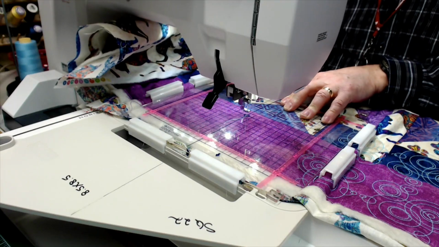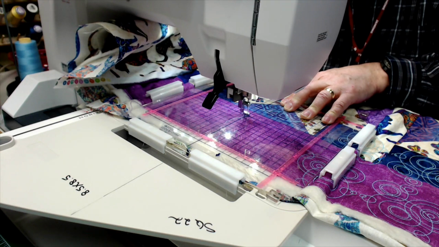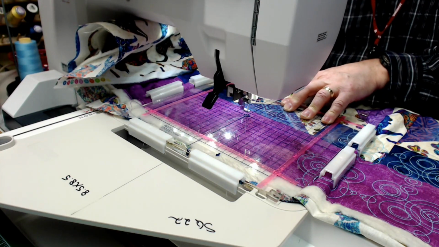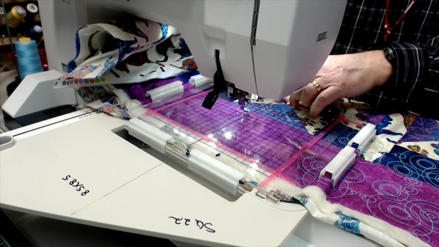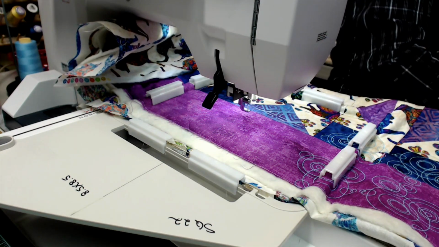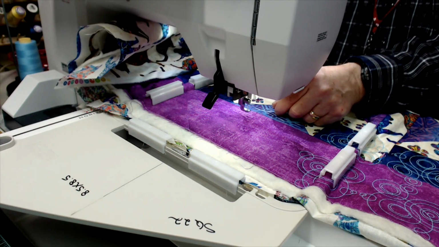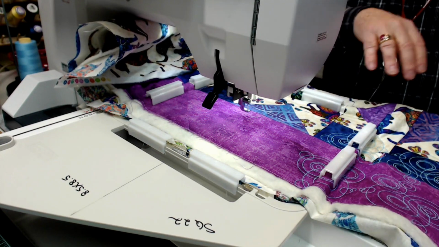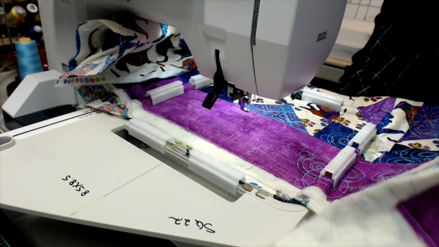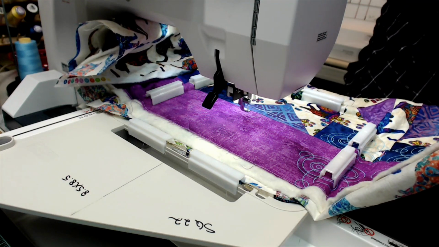All right, now I'm going to check the placement of my needle to make sure it's in the center. And it is. That's good. If it hadn't been, I would have just adjusted it with my controls. And so I'm just going to pull my grid back out, and I'm ready to go with round 2. So let's start this. I may want to adjust my clamps a little bit to keep the weight up off the hoop.